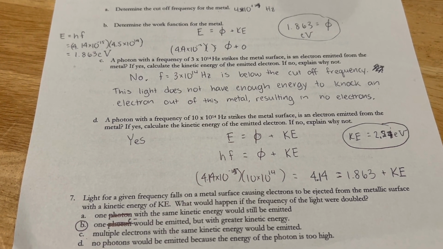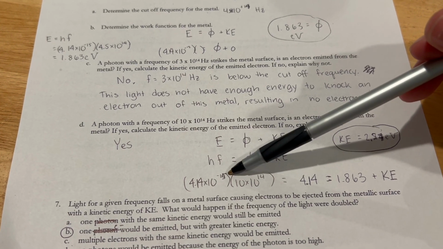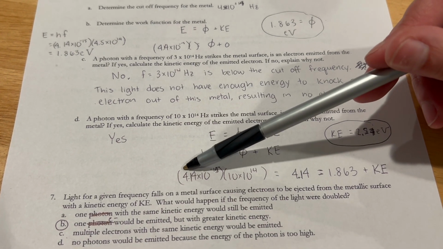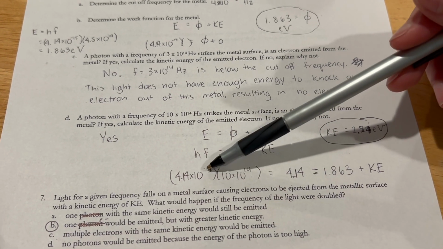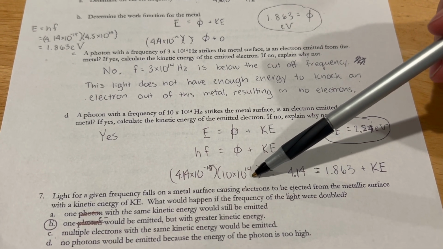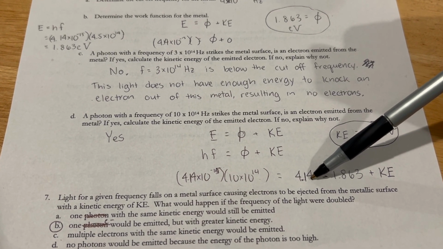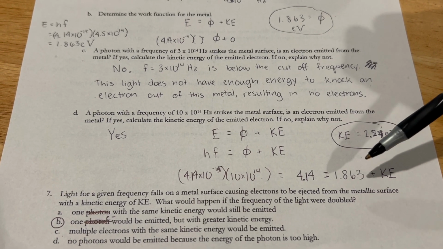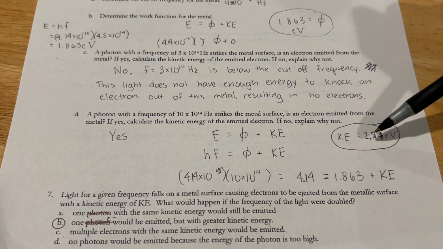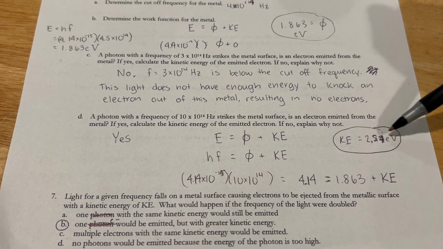Oh, a quick correction. Because this is 4.14 times 10 to the negative 15, this should be 4.14 times, and then these powers of 10 cancel. So if the energy of light is 4.14 electron volts minus the 1.863 work function, then the remainder of the energy is this 2.27 electron volts.